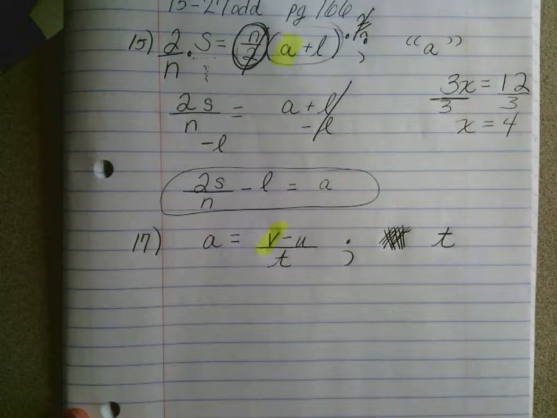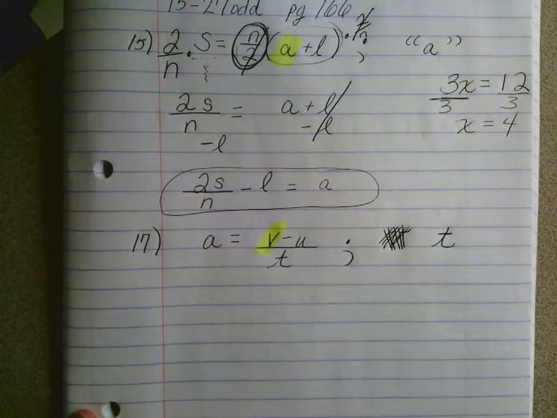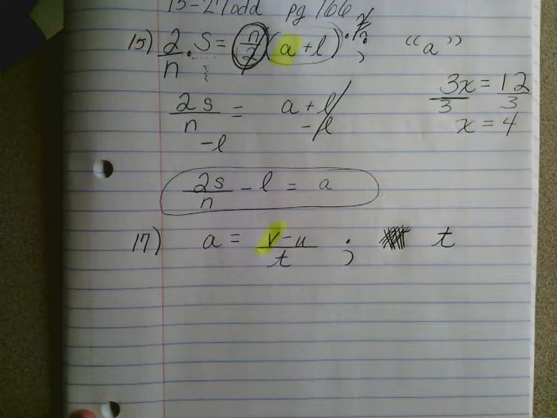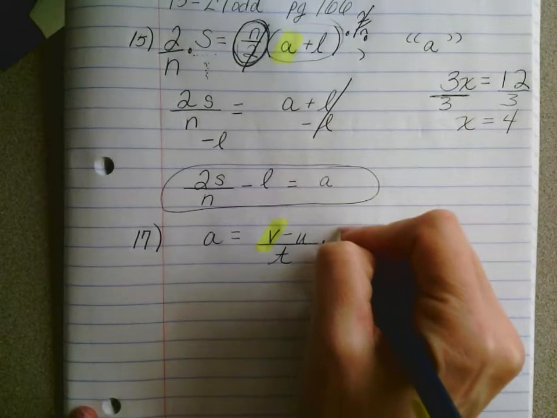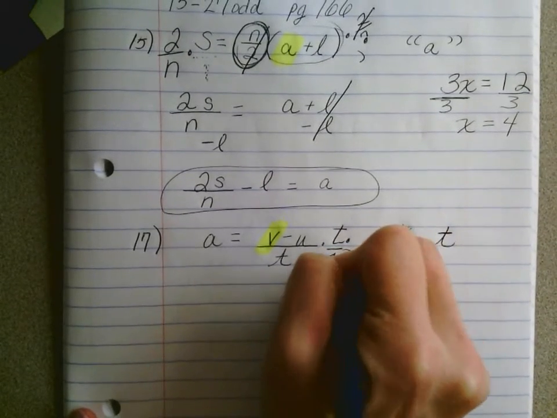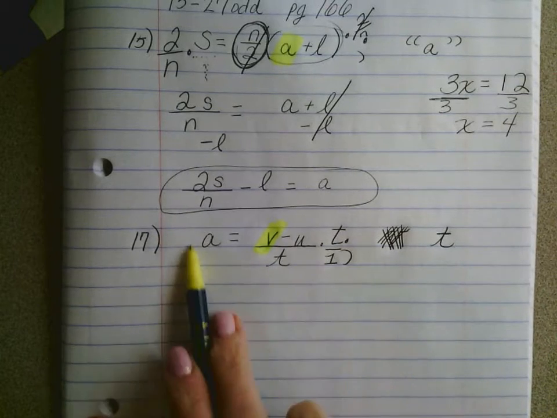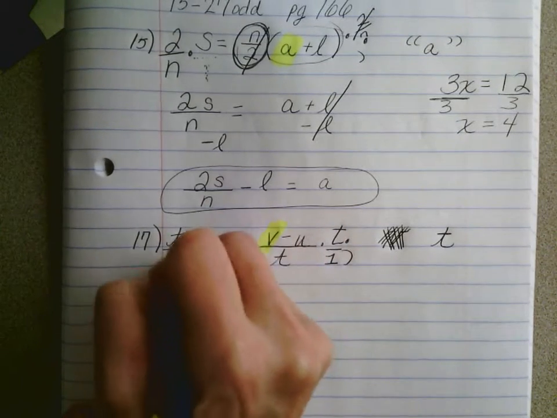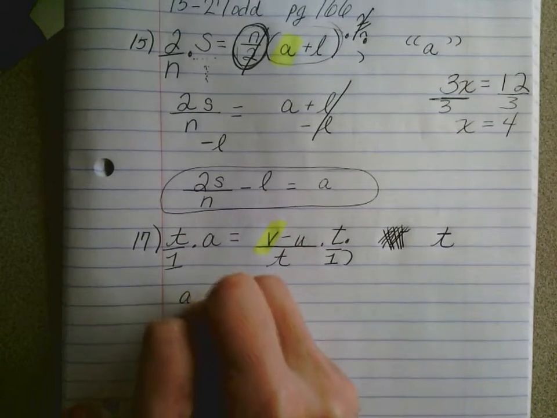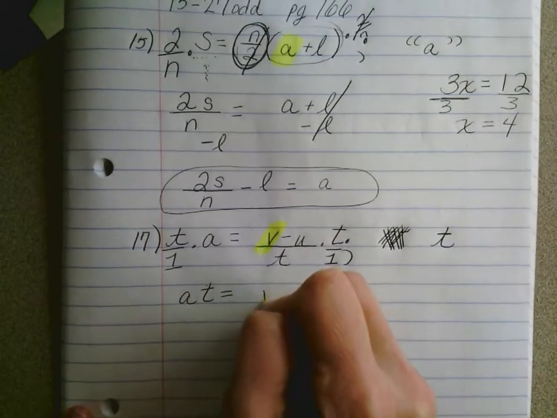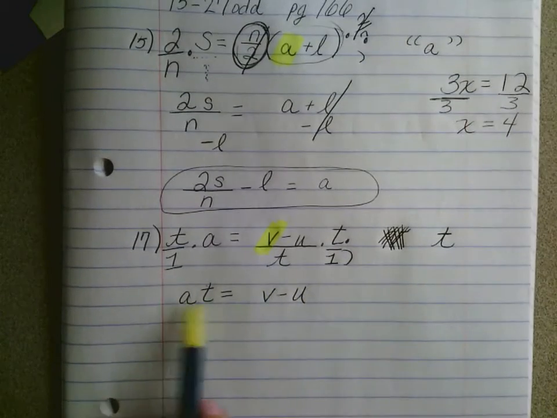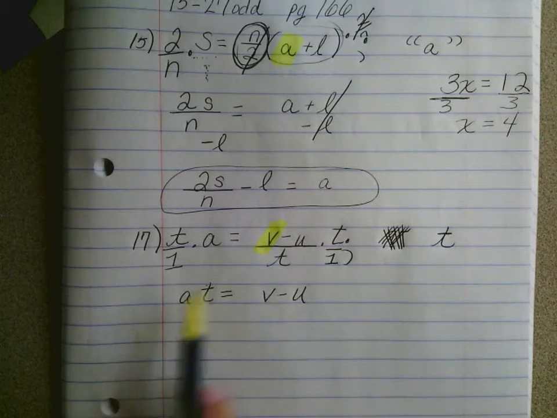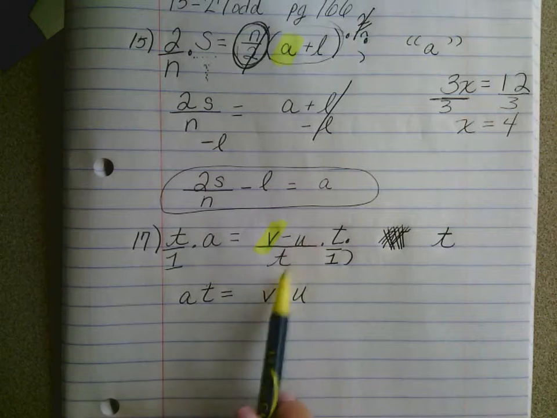So we want to somehow get T by itself. What is the easiest way to get there? Does anybody have an idea of a first step at all? Sadie, go. Yep. I would multiply actually by T over 1. Even though it seems weird, it's going to give AT is equal to V minus U. It's easier to separate these two pieces than it is to try and mess with the V and U to get that T alone.